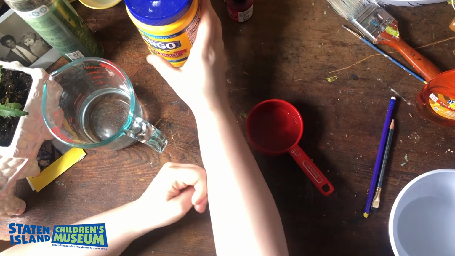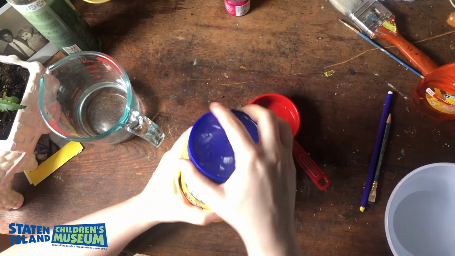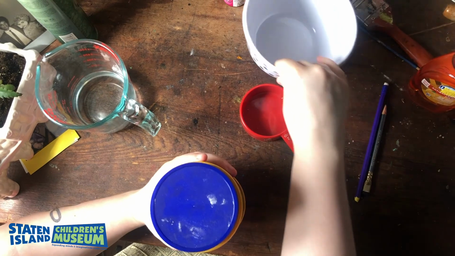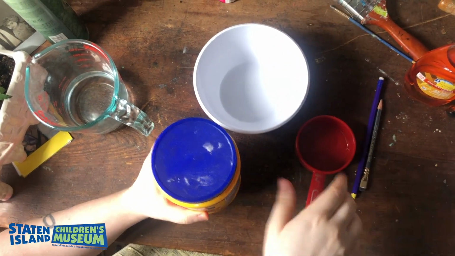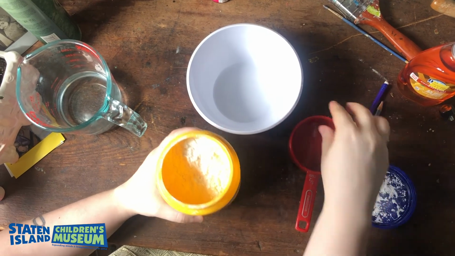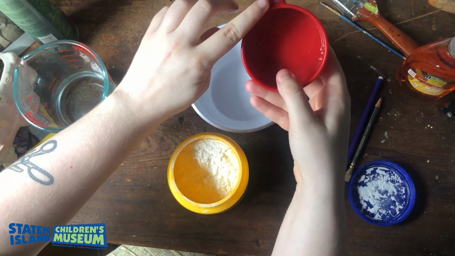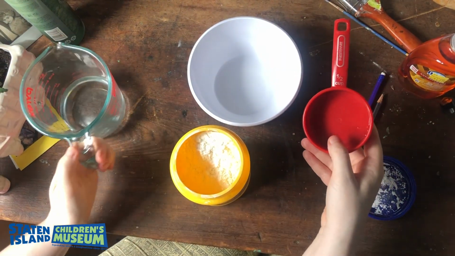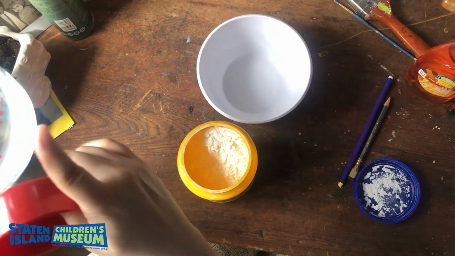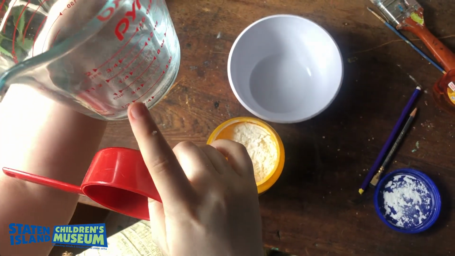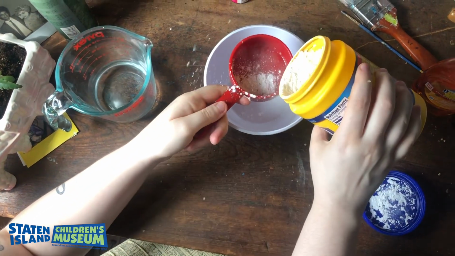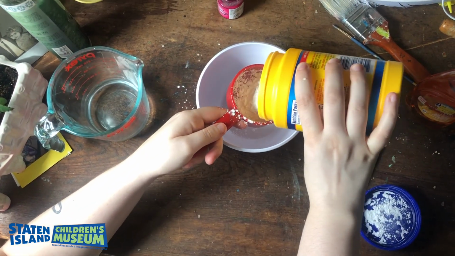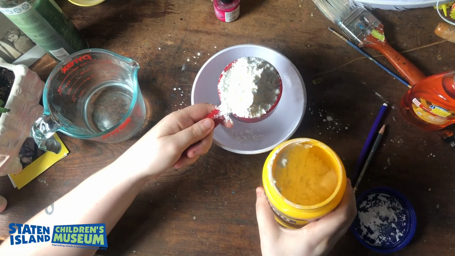So I'm going to grab my cornstarch, my bowl, my measuring cup, and my measuring cup is at a perfect half cup, by the way. See? And my cup of water. Now this is actually measured at a half a cup, so I have it pre-measured out ahead of time. So we're going to take a half a cup of the cornstarch. Don't be afraid if a little goes over, we'll clean it up.